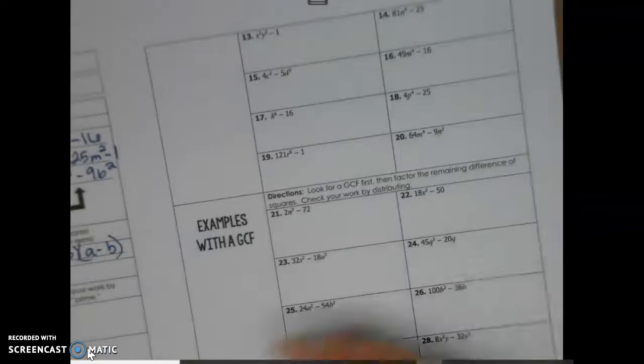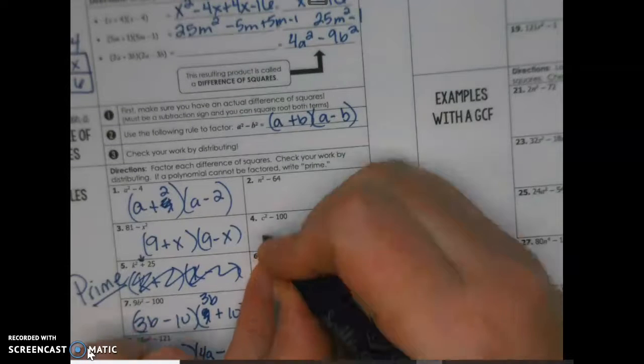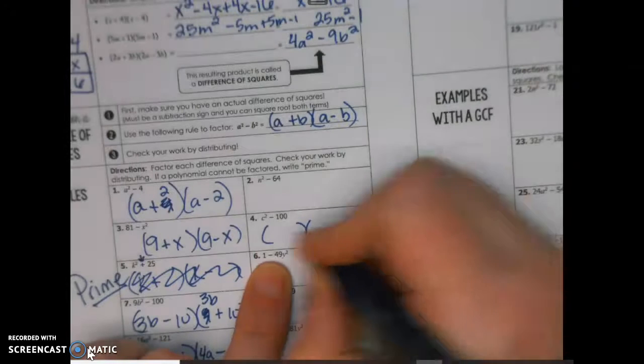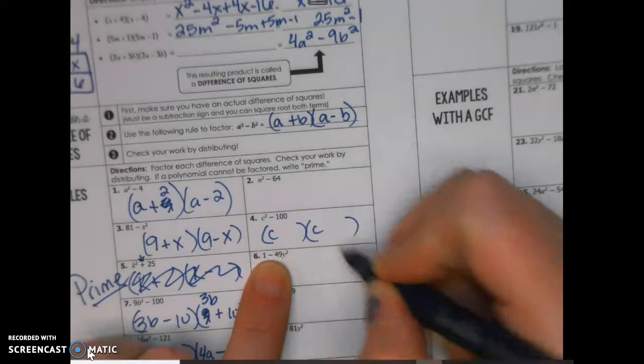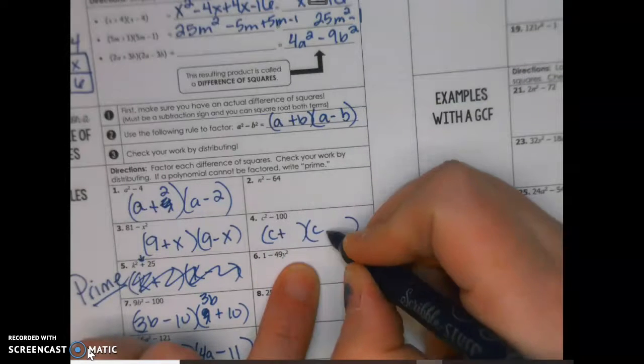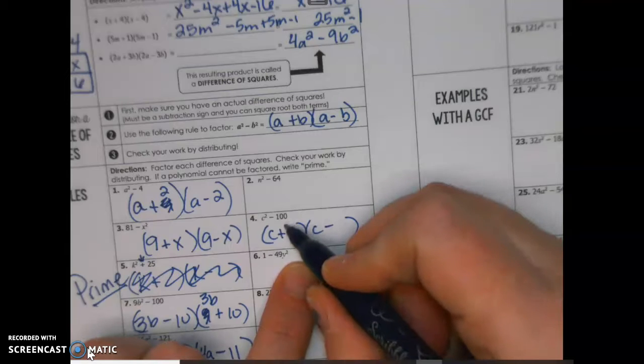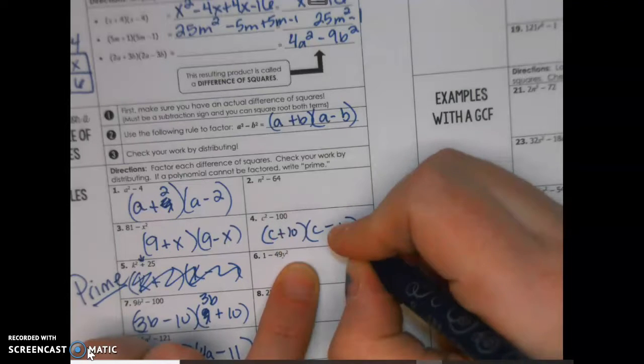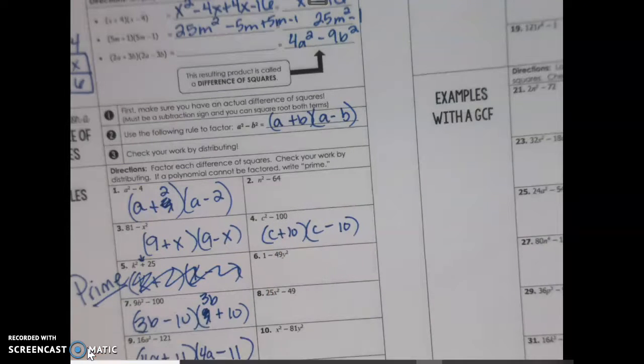Okay, come look at number 4. Oh, wait, not that far over. Number 4. So c squared, c's go on both sides. Minus sign means we get a plus and a minus. The square root of 100 is 10 because 10 times 10 is 100.